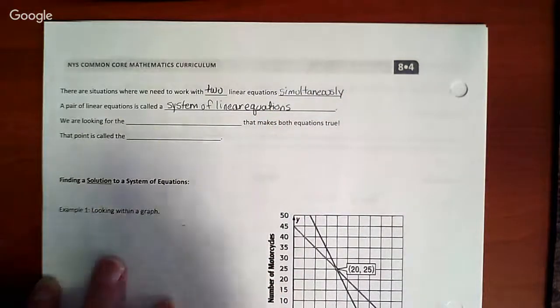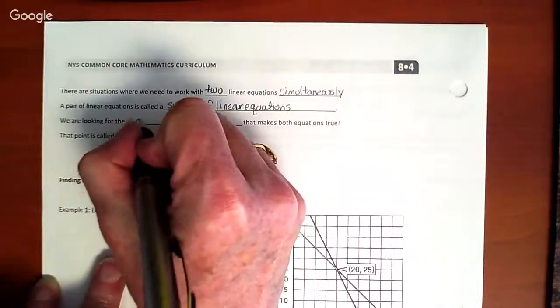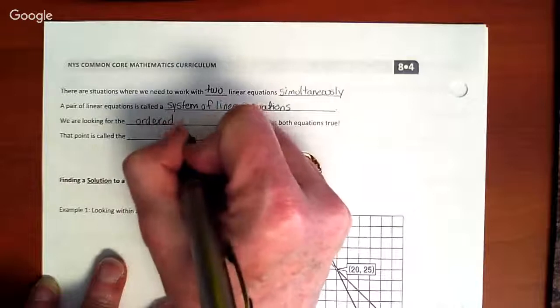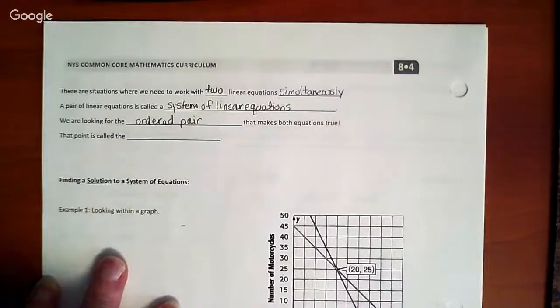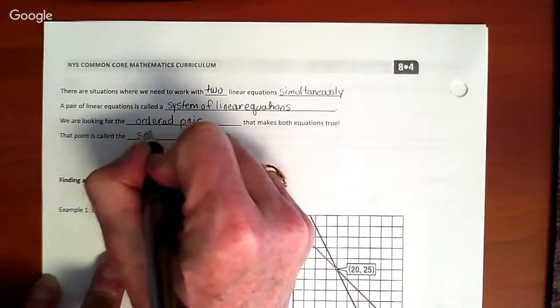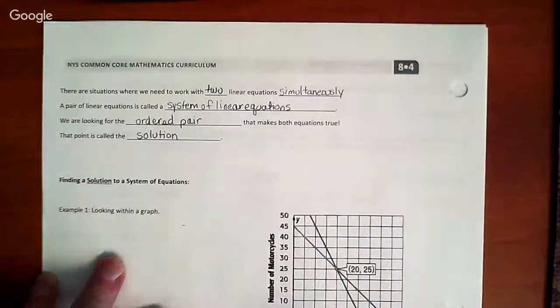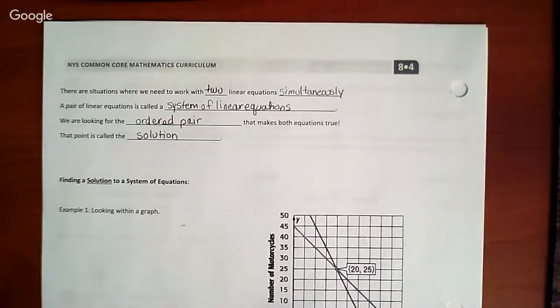We are looking for the ordered pair that makes both equations true. That point is called the solution. Finding a solution to a system of equations.